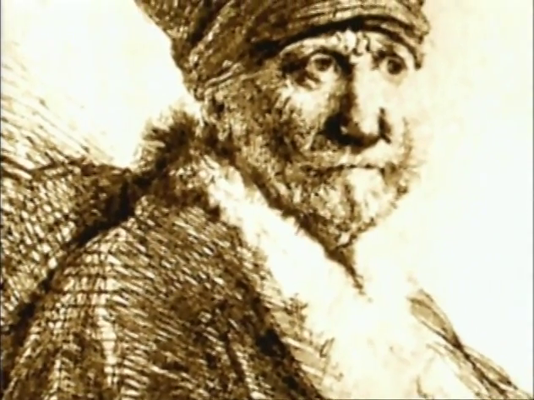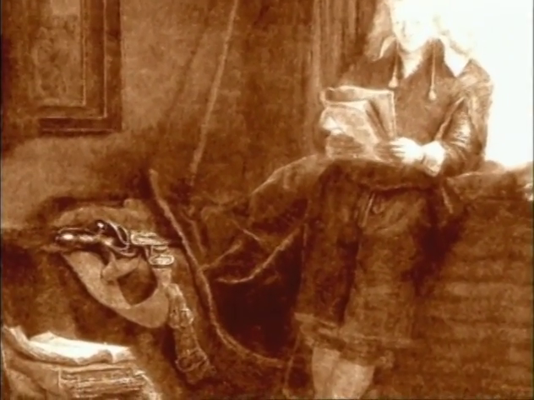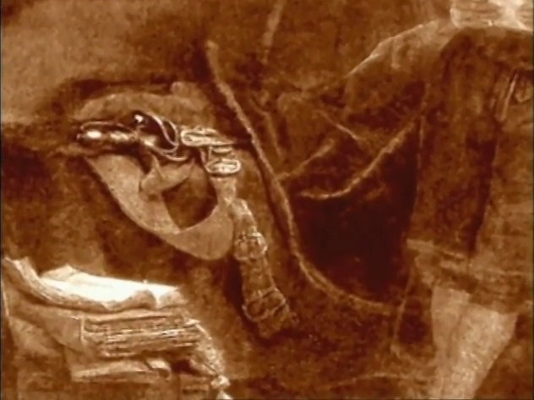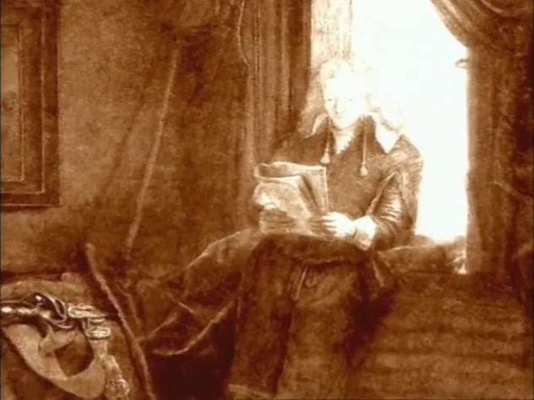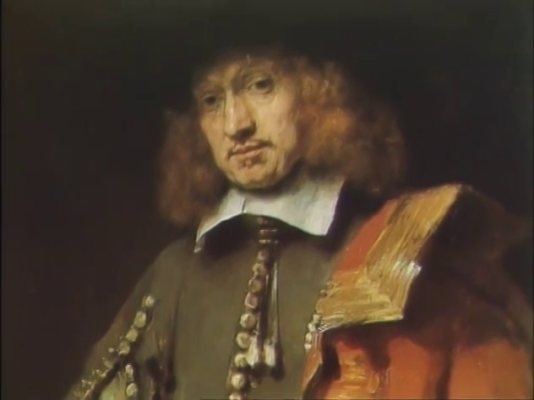This is believed to be Rembrandt's father, who died when his son was just 23. His mother can also be seen in several portraits, but perhaps it is this 1647 image that fully reveals what a master portraitist could achieve with the etching technique. This is Jan Six, an influential figure in Amsterdam. Some years later, Six was the subject for one of Rembrandt's finest portraits in paint.